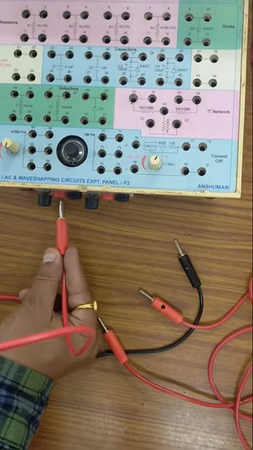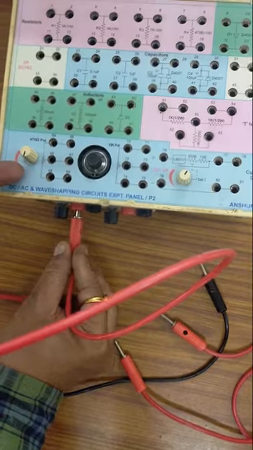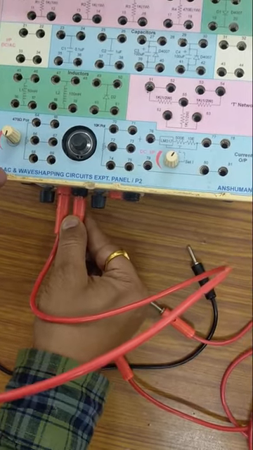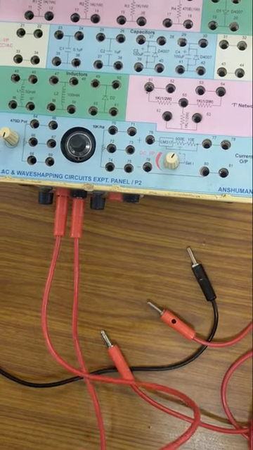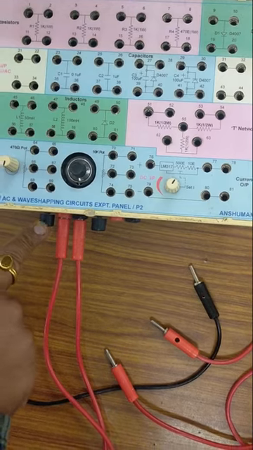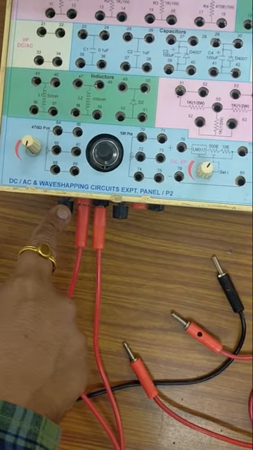We have to adjust the source E1. Now how to adjust the source E1? With the help of the multimeter, we will measure the value of E1. Now see what I am doing. We are connecting it to E1. Now E1 we may adjust with the help of this knob. With the help of this knob, we will adjust the value of E1.